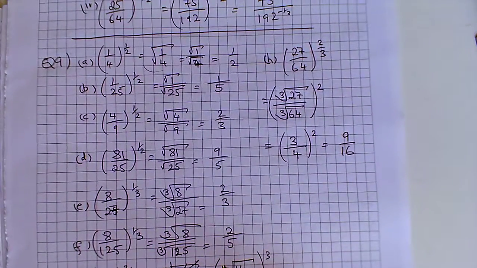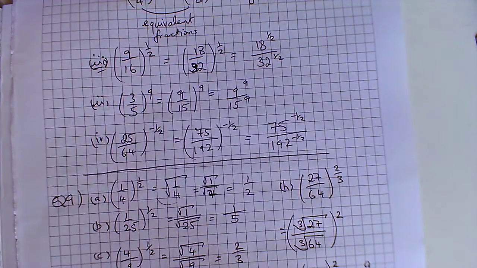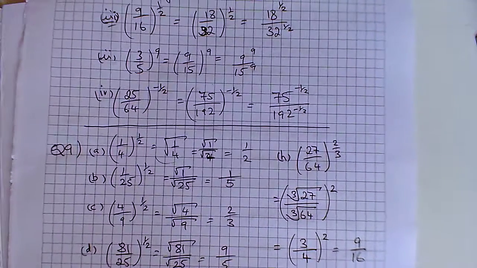Okay, so let me know if you have any questions on that. We'll do a little bit more practice with these before we move on to more difficult examples, and we're nearly done with indices then. Thank you.